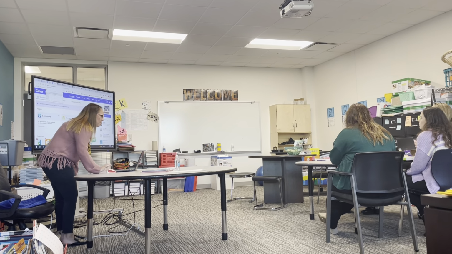Another tool is you can assign different books or different units to a student. So let's just do this. Oh, it's not going to let me. I'll just use a second grade one for an example, if my computer will work.